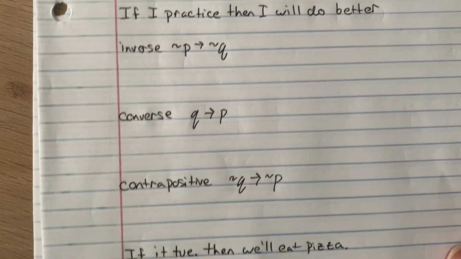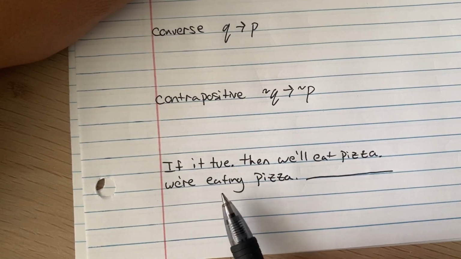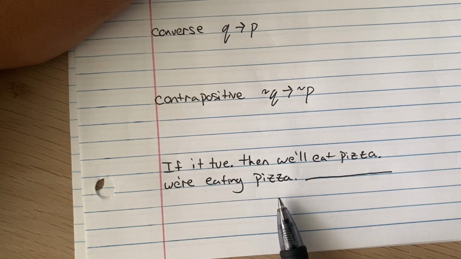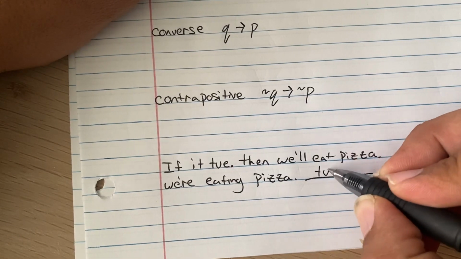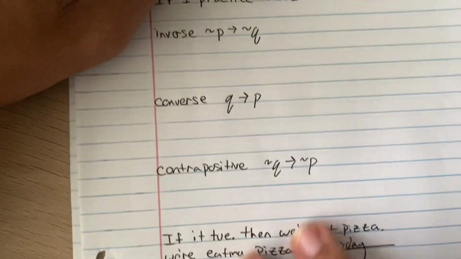All right? Now here we practice making inferences. If it's Tuesday, then we'll eat pizza. We're eating pizza. What does that mean? That means the day is Tuesday. We can infer it from the original statement.